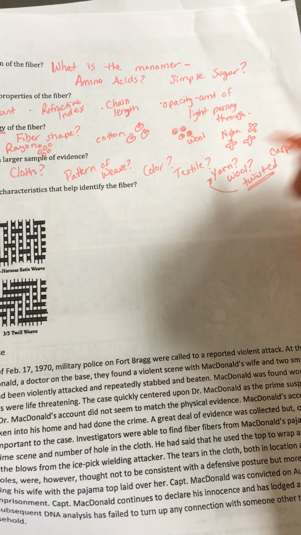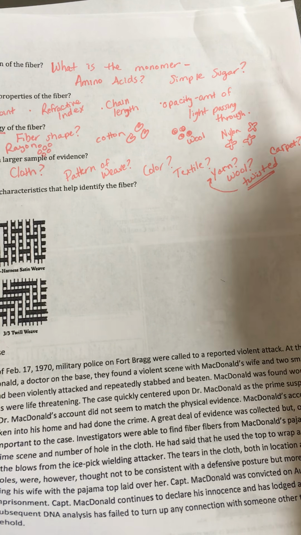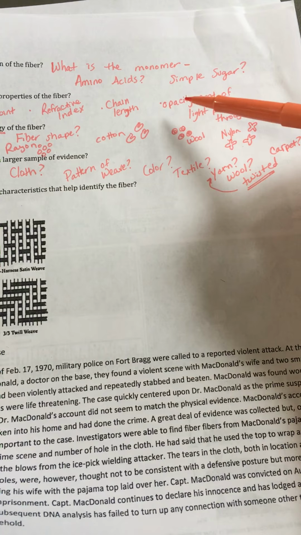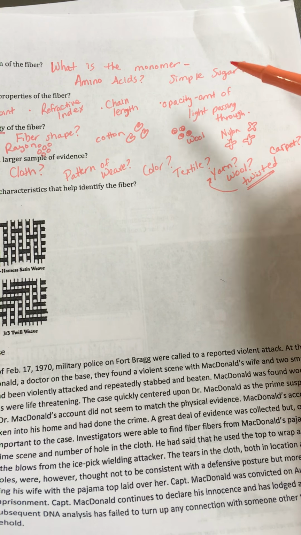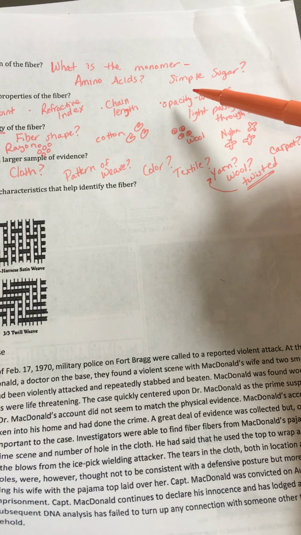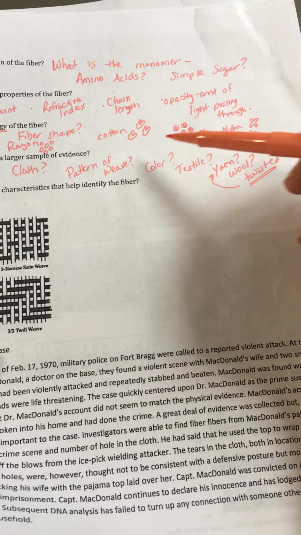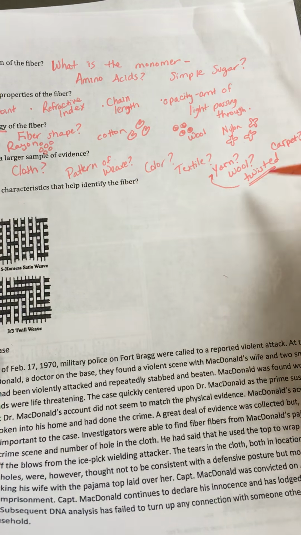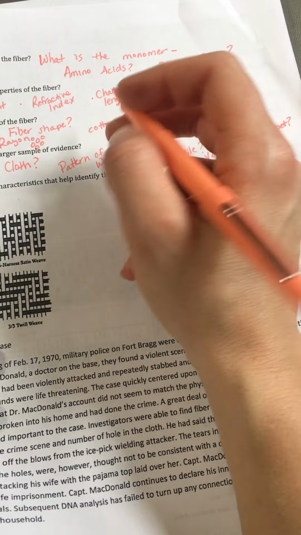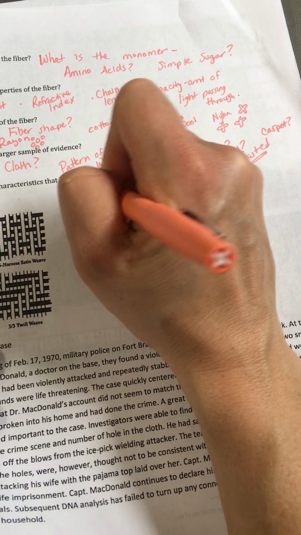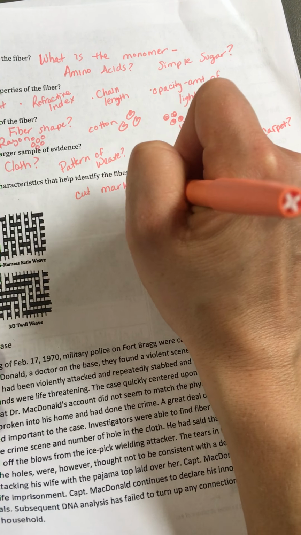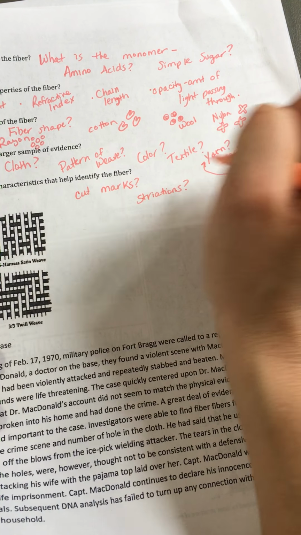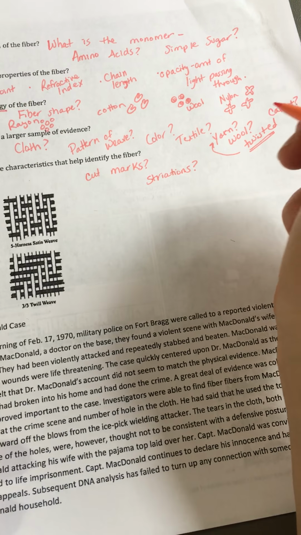What is the composition of these fibers? So not only are we talking about how the fiber reacts to something like flame, does it melt? Does it melt in acid? What's its simple composition? What's its monomer that makes it up? What's the fiber shape? But then the overall pattern of the bigger piece of that fiber. And then are there any cut marks on this fiber? Are there any striations on the fiber? And we can keep on going.